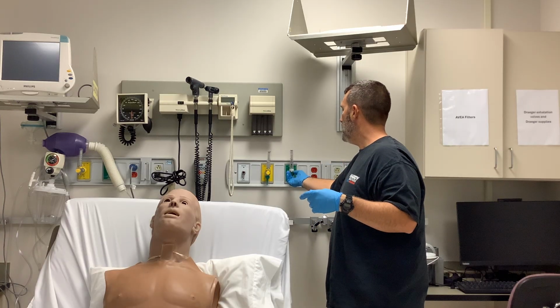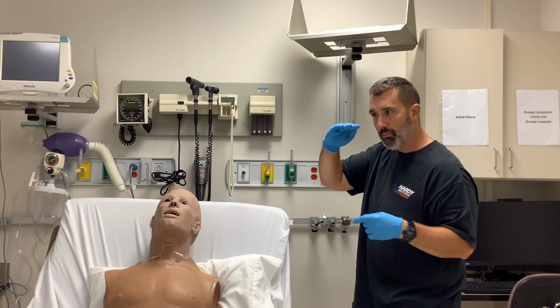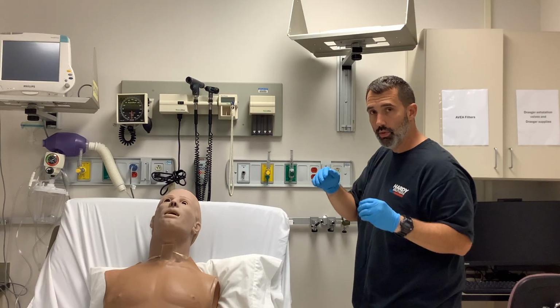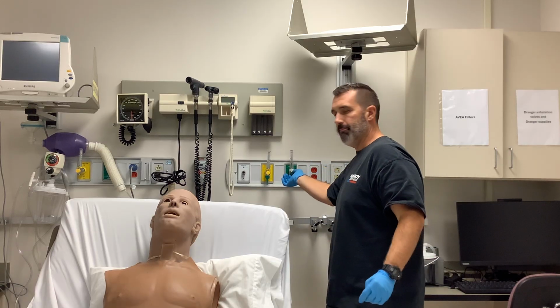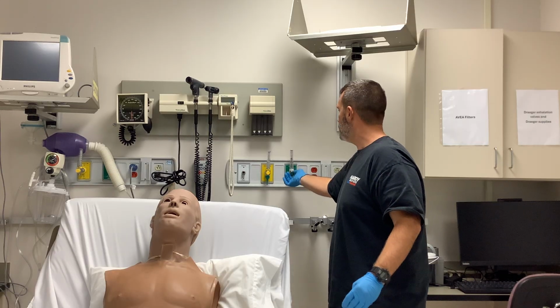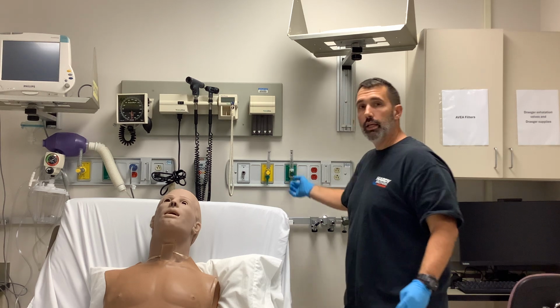So that's 2 liters, and when you're setting your flow, make sure you're reading it at eye level and that ball is bisected by the number or the line going through the number. Don't look at it from an angle because you may set the wrong liter flow. So I'm going to go ahead and turn this up to 15. That's 15 liters per minute of flow.